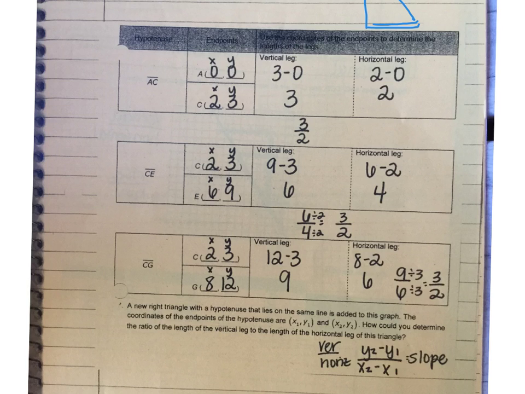Sorry, it's really messy. But either way, to find the length of the hypotenuse, you have to use the endpoints. So let's say for this example, this is point A and this is point C. Point A is at (0, 0), and point C is at (2, 3). That is not how it would actually look on the graph. I'm just giving you an example.